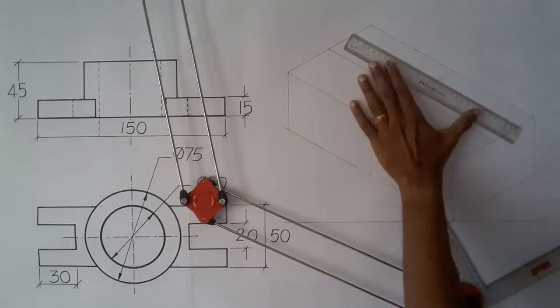Now let me draw lines through these reference points.